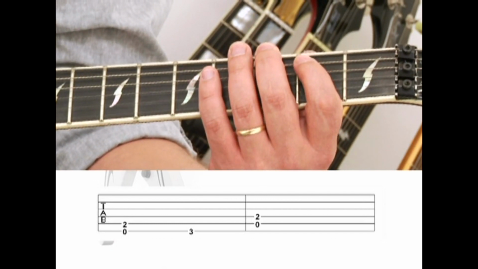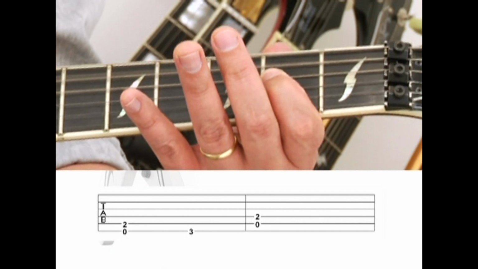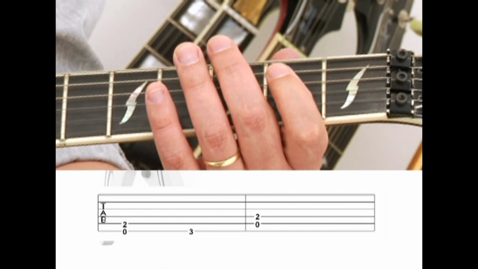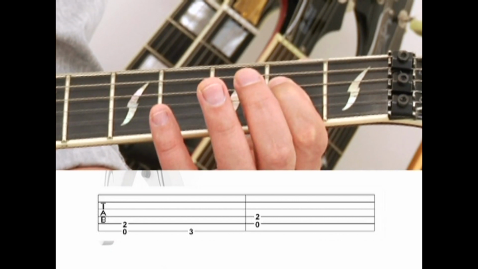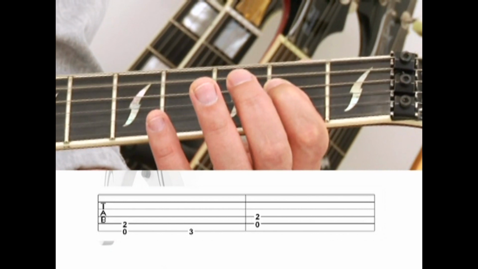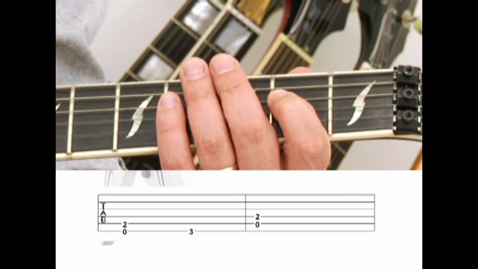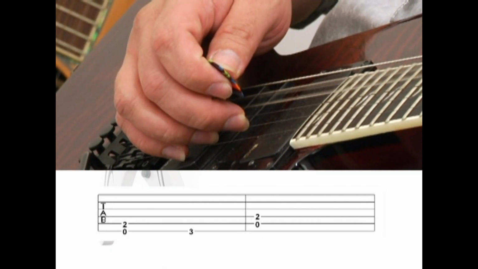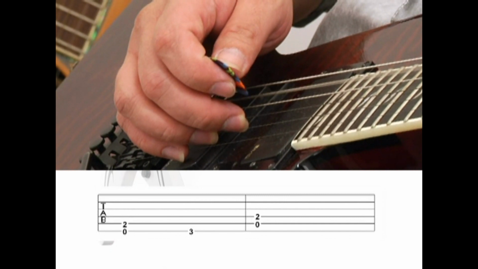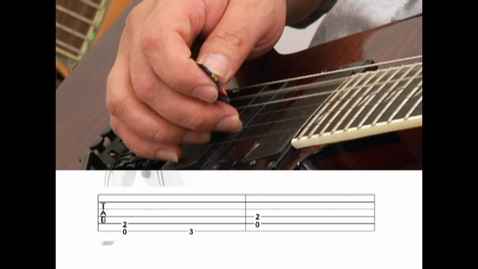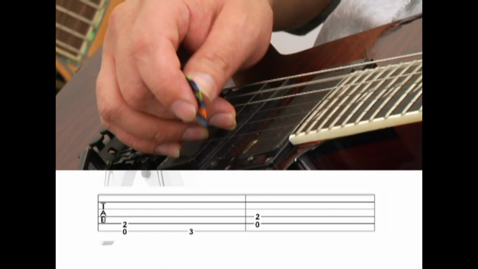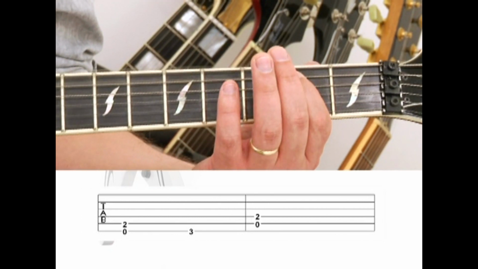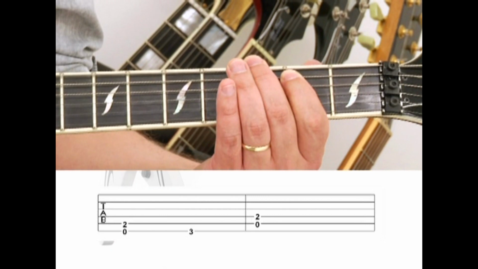Next, switch to an A5 power chord by moving your index finger from the E5 down to the 4th string 2nd fret, and play that along with the 5th string open. Strum down on strings 5 and 4, and hold for 4 beats. 1, 2, 3, 4. So all together, we have E5, G to A5.